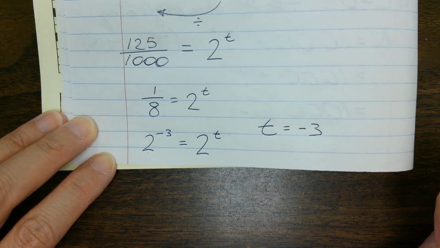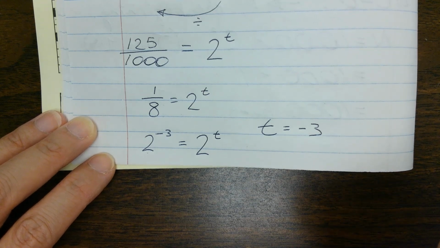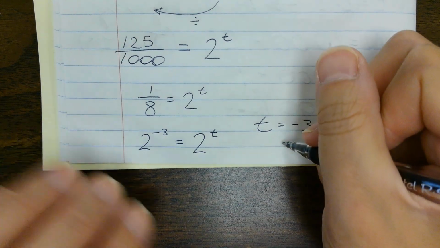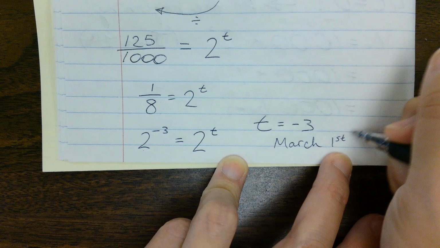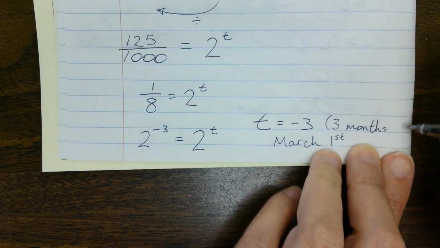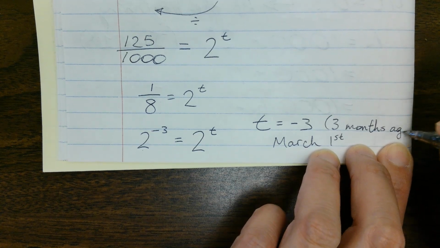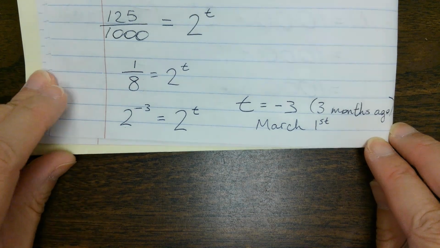Okay. In terms of months, what month is it? 3 months prior, so the date is... what do you think? March 1st. Good job. March 1st. 3 months prior, 3 months ago. Oops. So it's March 1st.